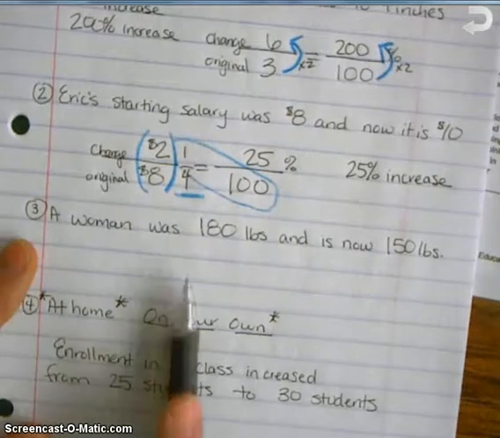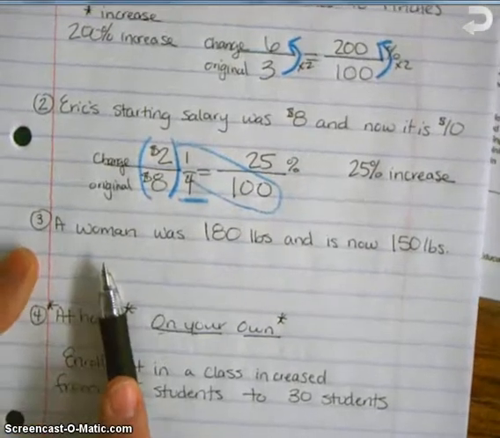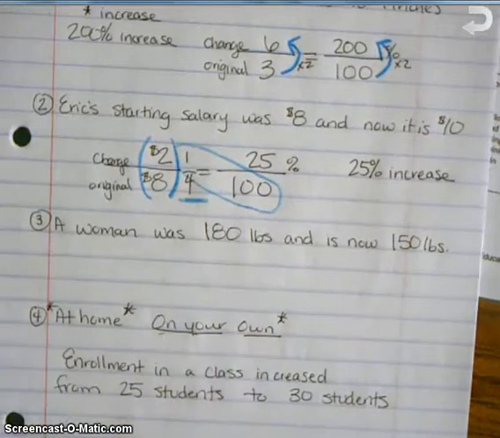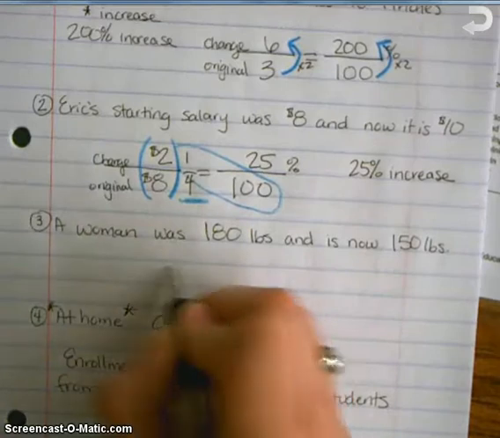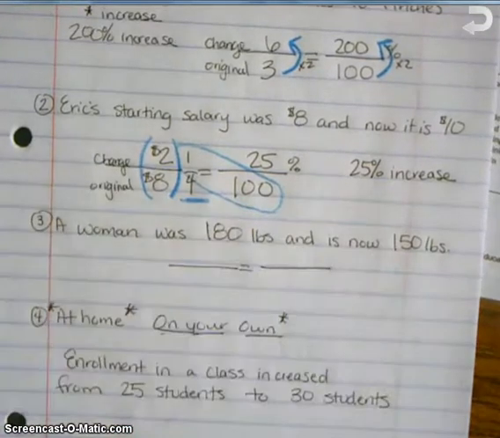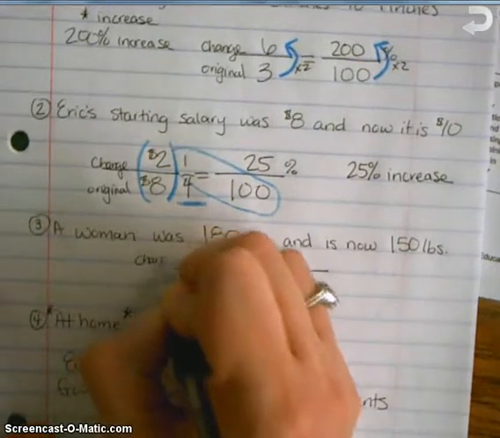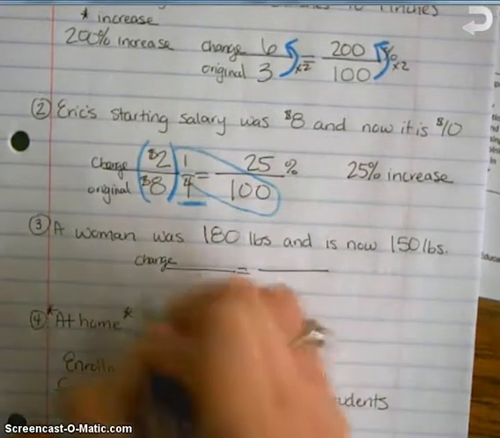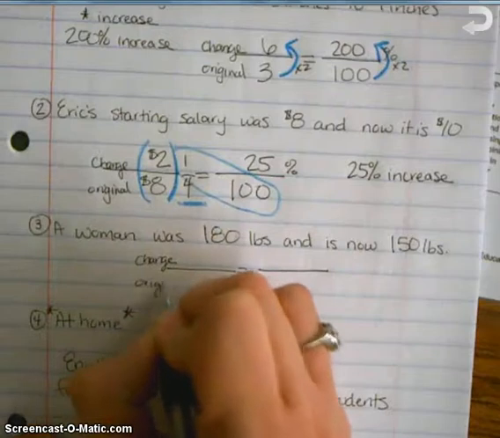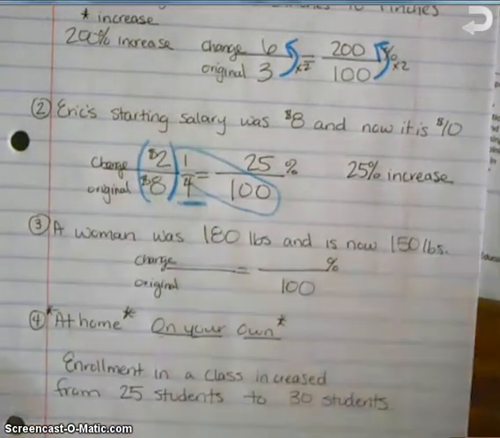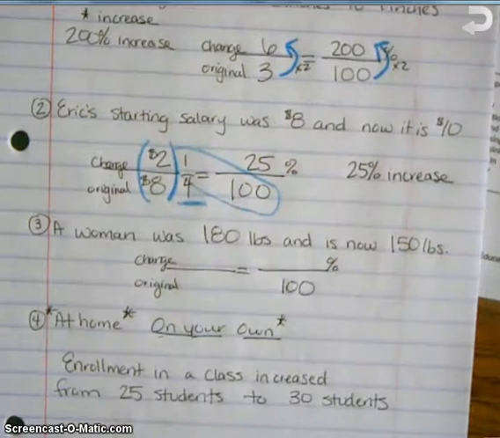So I would like you to pause the video and try to set up number 3 for me. Okay, so a woman was 180 pounds and is now 150 pounds. So pause please and then set it up. Okay, I hope the first thing that you did was to label. So when I label, it helps me remember what is to be put where. Always label proportions so that you make fewer mistakes. Okay, if you have not done so yet, please pause and actually solve this.